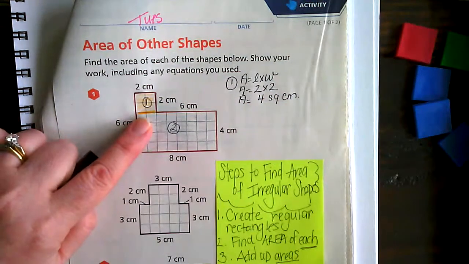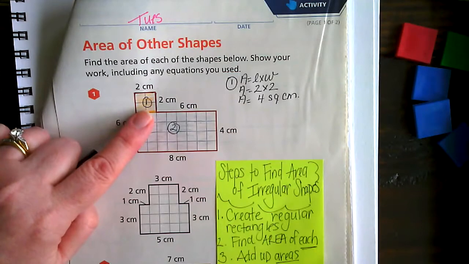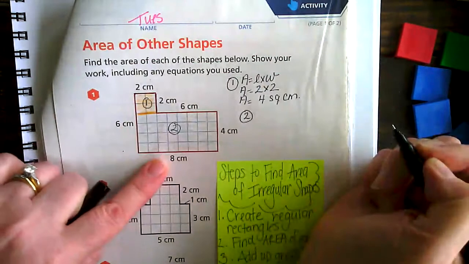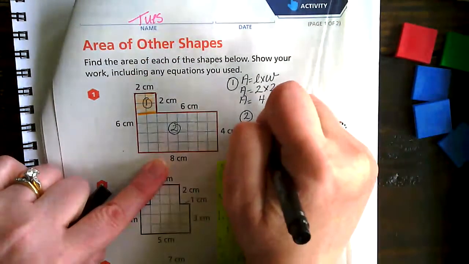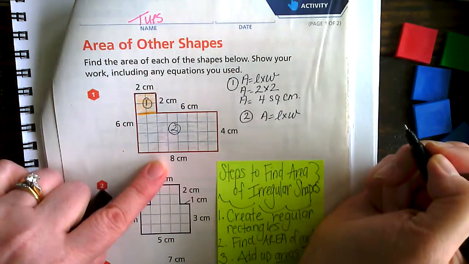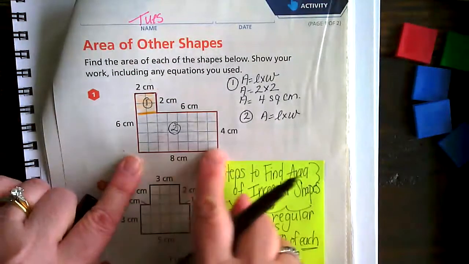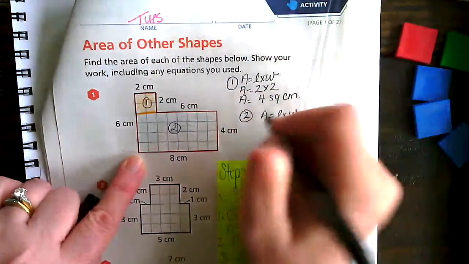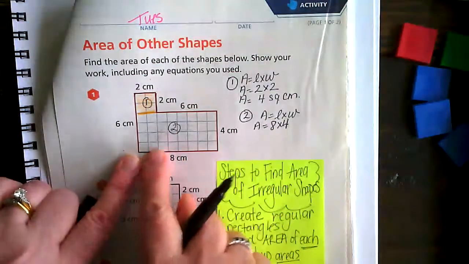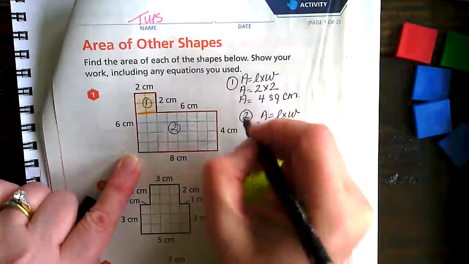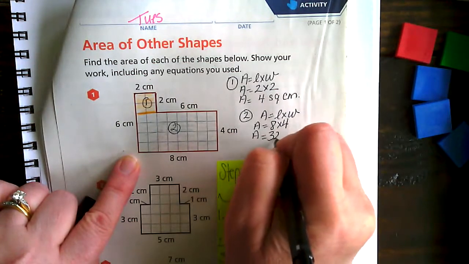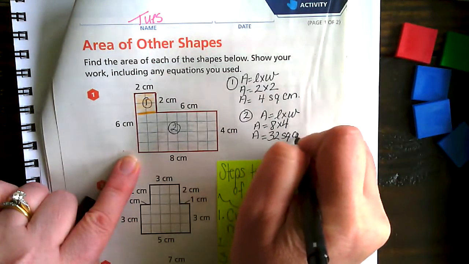Okay, we're not done yet because that's just the area of rectangle 1. Let's take a look at rectangle 2. So let's identify it, label it rectangle 2. Area equals length times width. And now let's go ahead. Area equals 8 times 4. Area equals 32 square centimeters.